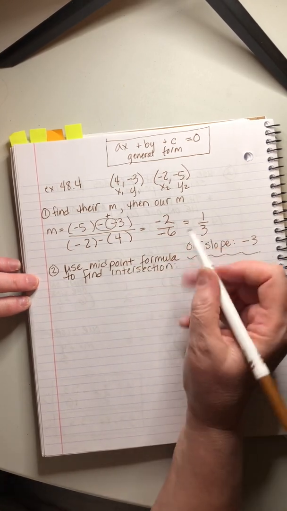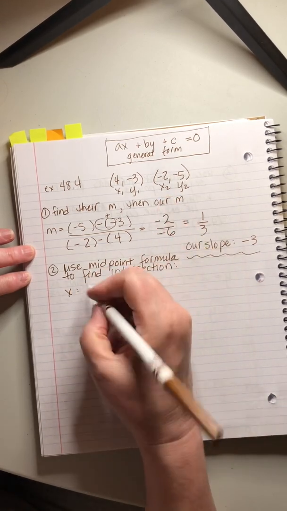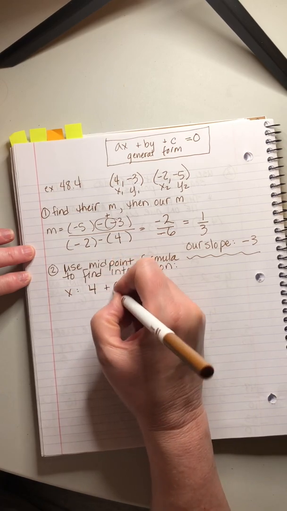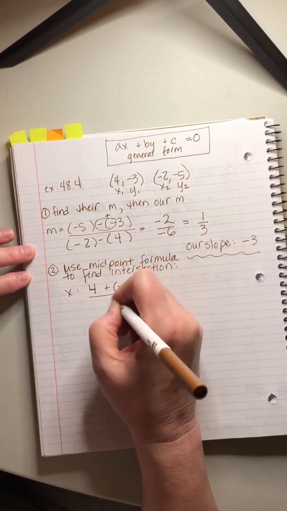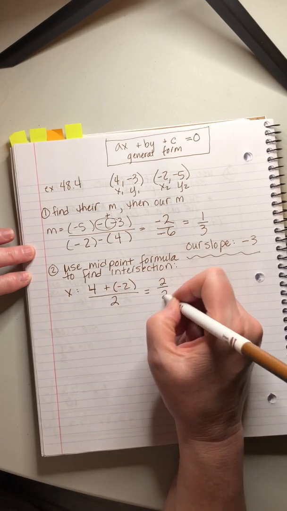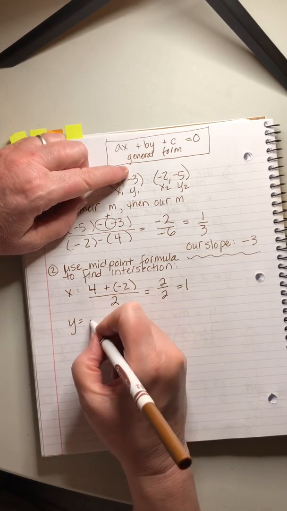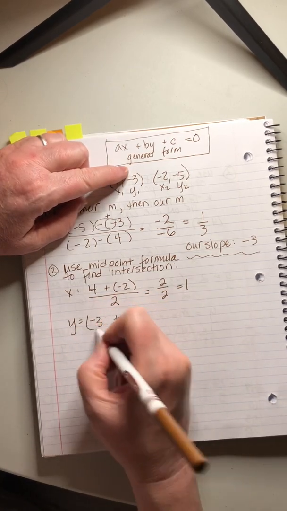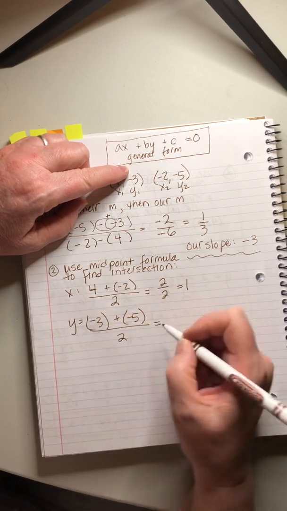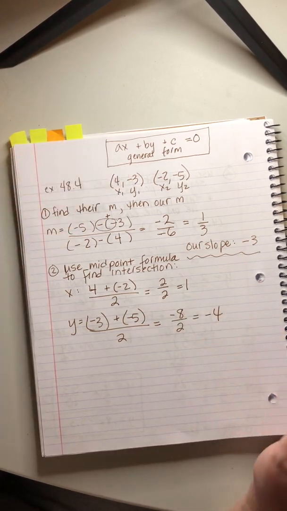All right, so there are our 2 points. So for x, I can do them in order. It's 4 plus minus 2 divided by 2. So that is 2 over 2 equals 1. And the y value is minus 3 plus minus 5 divided by 2, which equals minus 8 over 2. Making sense?